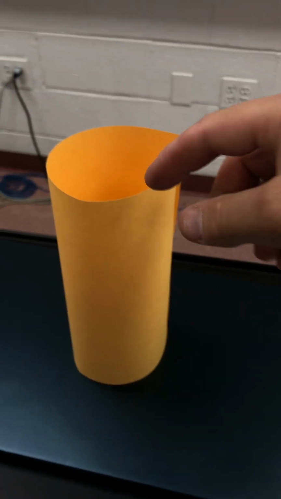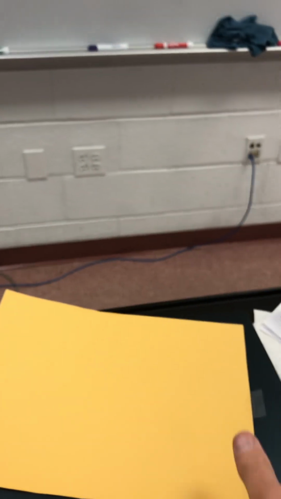Okay, so now if I take this cylinder and if I take it apart, right? First it was like this, and I took it apart, right? What do I have? Isn't that a rectangle, right? And what's the formula for the area of a rectangle? Wouldn't it be base times height, or length times width? We're going to call it base times height today.